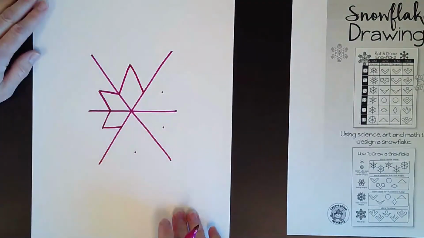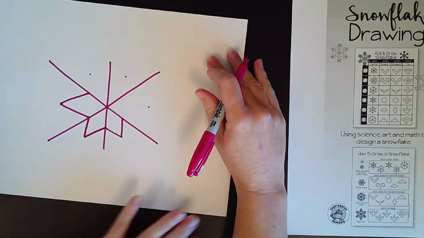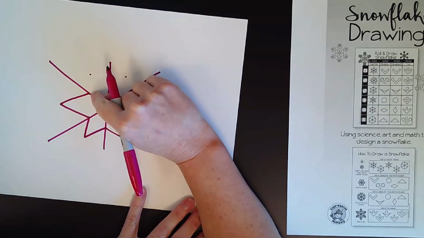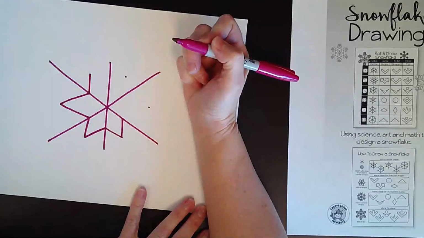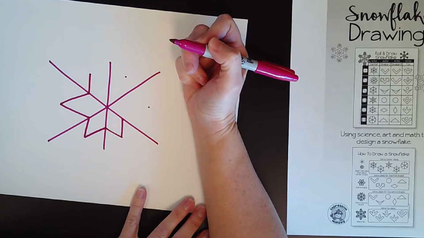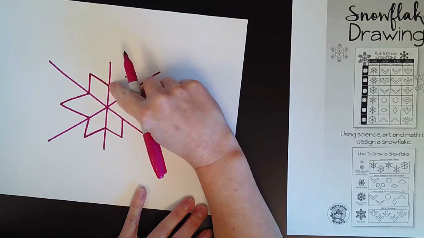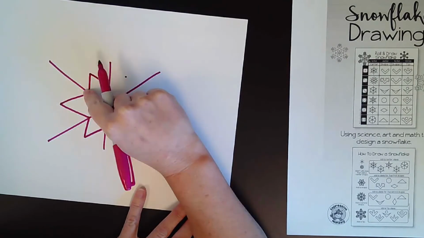And I'm just going to keep twisting my paper all the way around. I'm going to find the end of the upside down V I just did and draw up towards the dot. Then I go from the dot back down to the line. Mix the upside down V and the diamond.